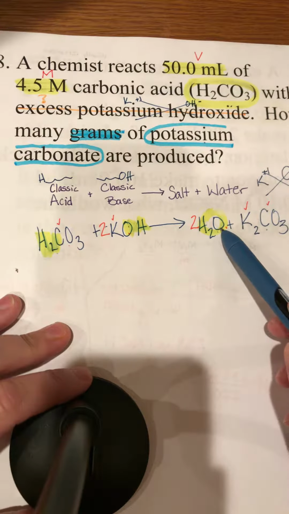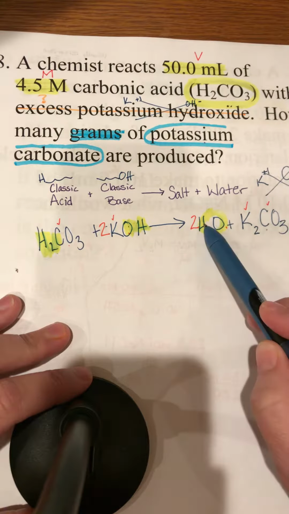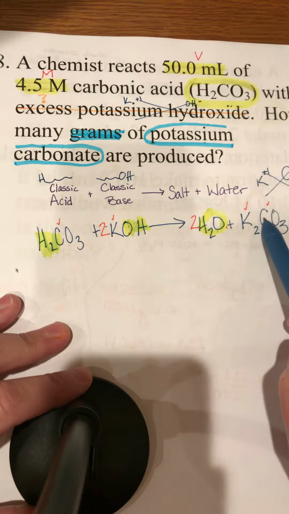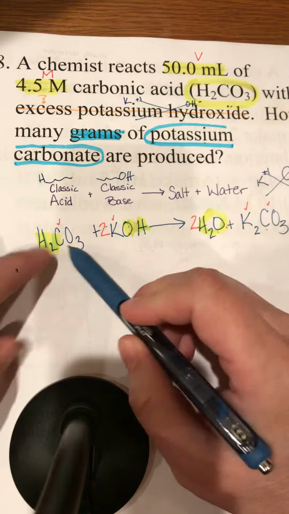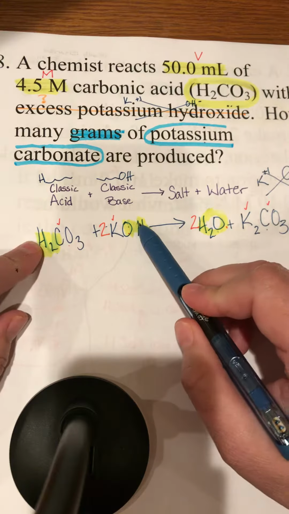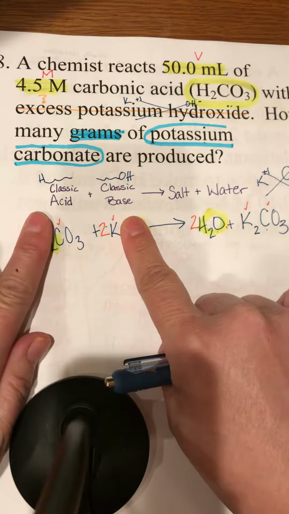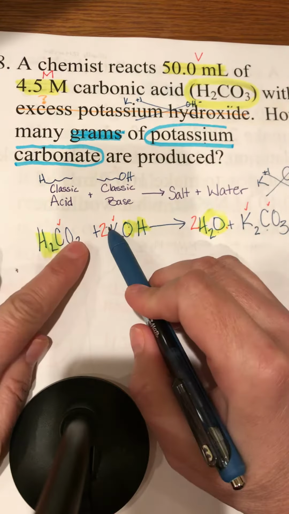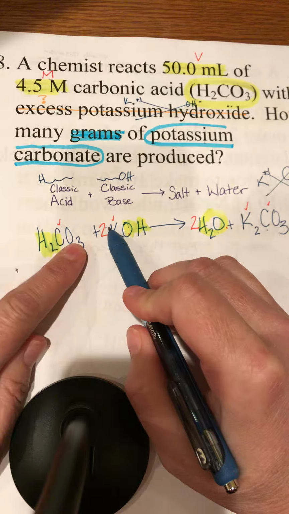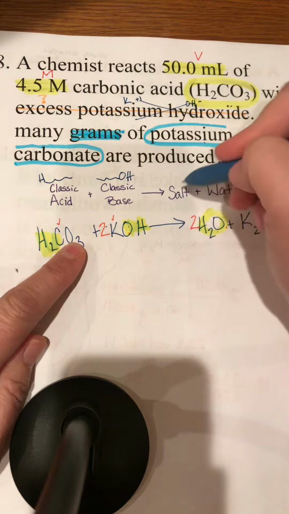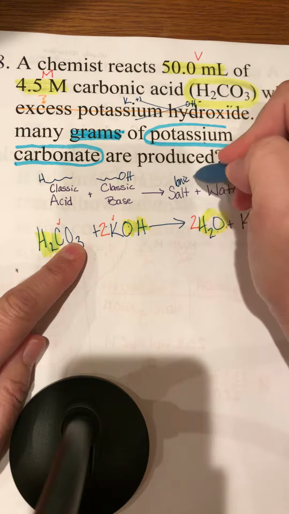And then, it doesn't matter the order that you write the products. I wrote my water first and then my salt. I found my salt by crossing out the hydrogen and the OH, so I could ignore those two pieces. That left me with the potassium and the carbonate, which will make your ionic compound. You know, a salt is an ionic compound. Think about that.